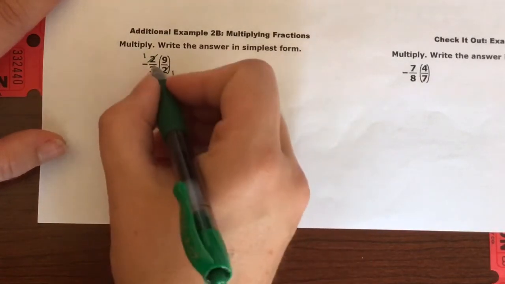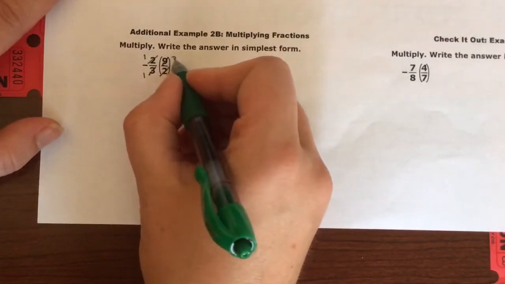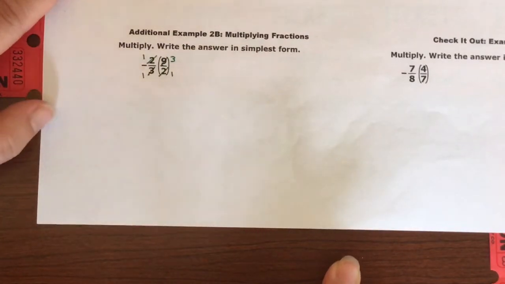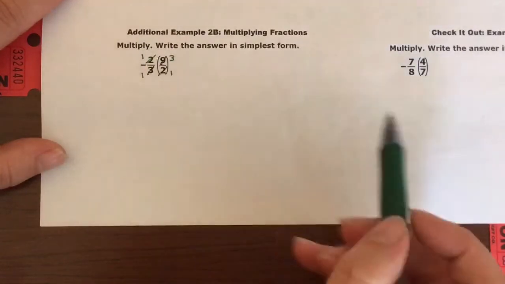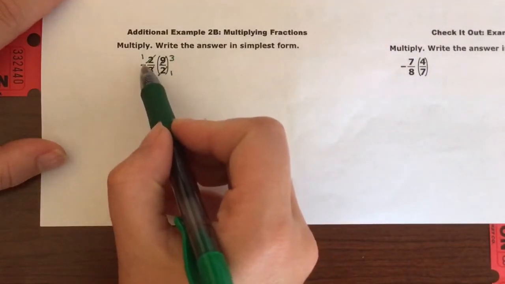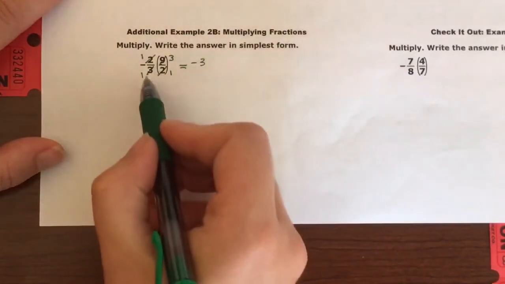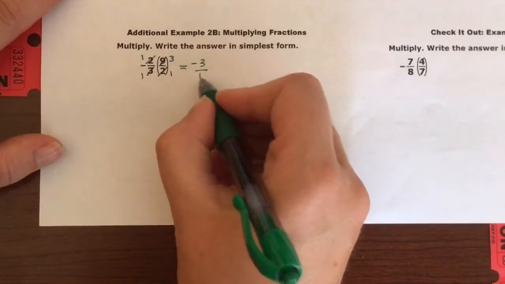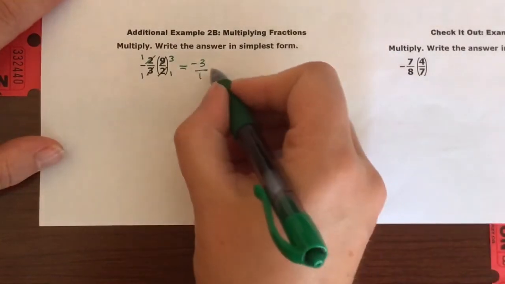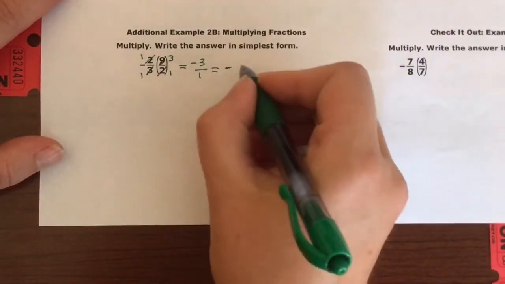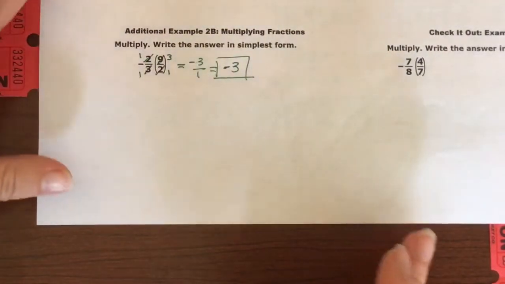3 goes into 3. How many times? It goes in there 1 time. And 3 goes into 9. How many times? 3 times. And this is how I want you to show your work on your homework. Okay. We have simplified this, so now we're just going to multiply across. We have a negative 1 times 3, which is negative 3. And then we have 1 times 1, which is just 1. And negative 3 divided by 1, or negative 3 over 1, however you want to think about it. Both are right. It's just the same thing as negative 3. And so that is it.